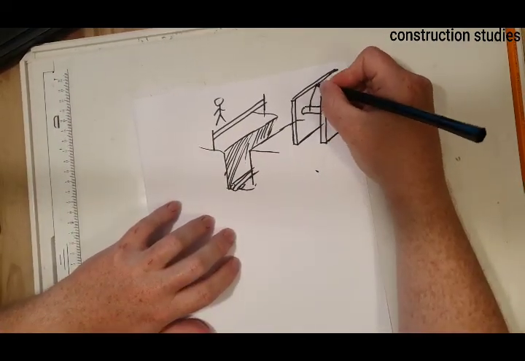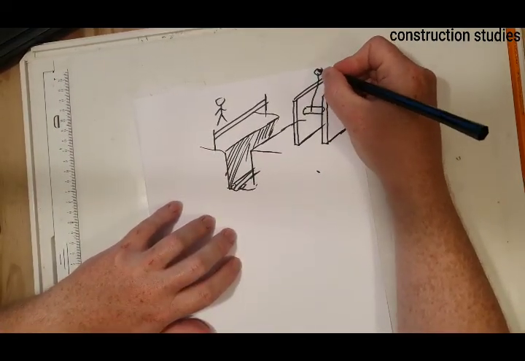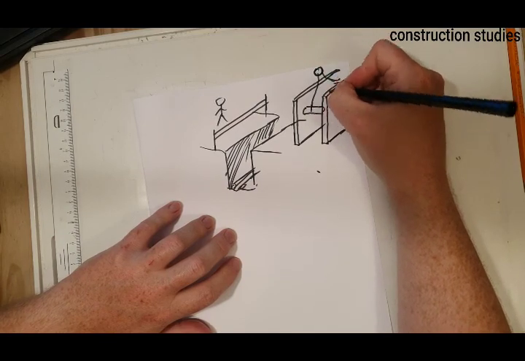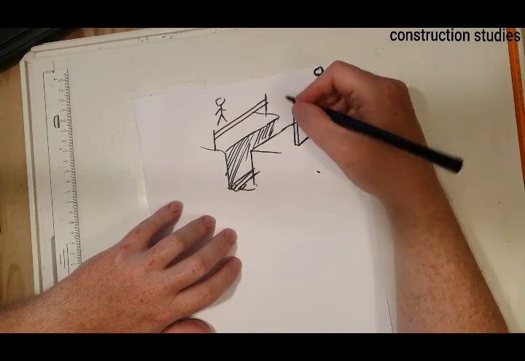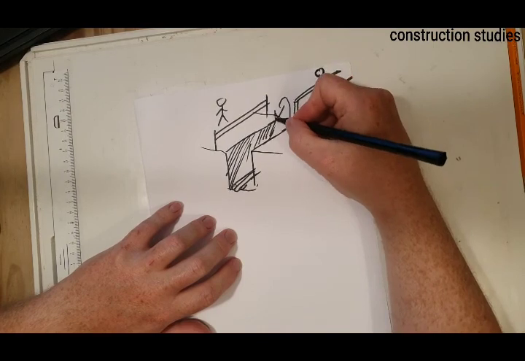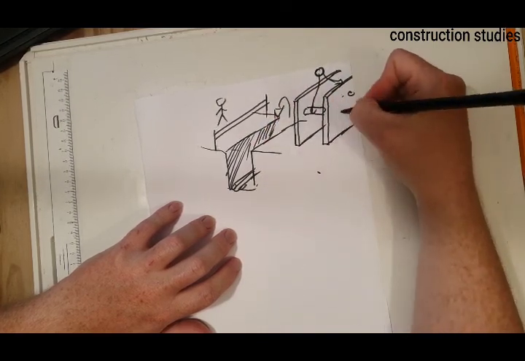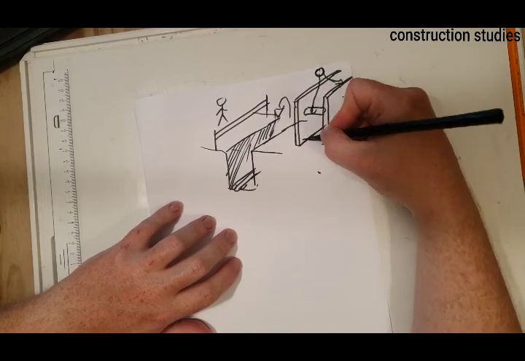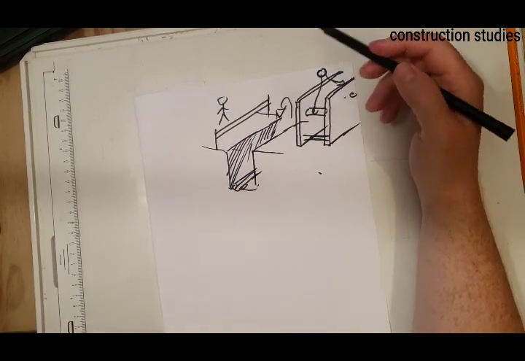And this would be lifted in by the excavator and placed between the trench. It would be the exact width of the trench. These here are adjustable.